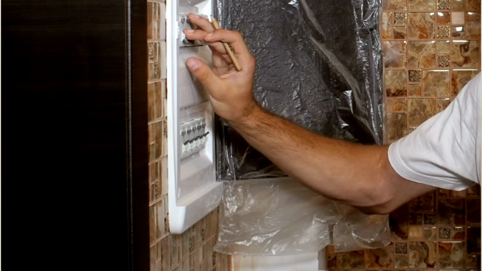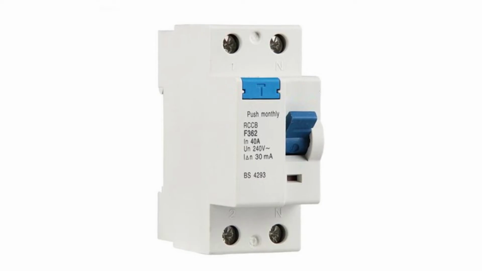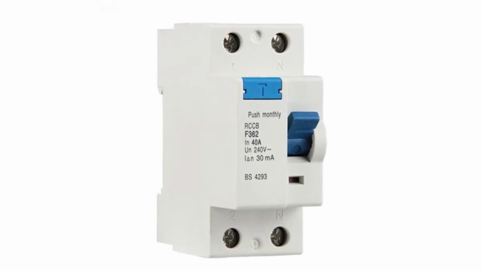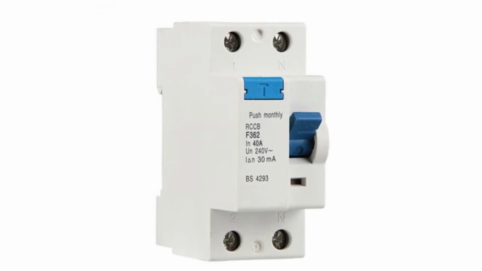Yeah, we start with that. And then there are two types of circuit breakers. One is the circuit breaker just to switch on and switch off, that is on and off. The other one is what is known as an earth leakage circuit breaker. We call it ELCB, earth leakage circuit breaker. It's also known by the name RCCB, residual current circuit breaker.